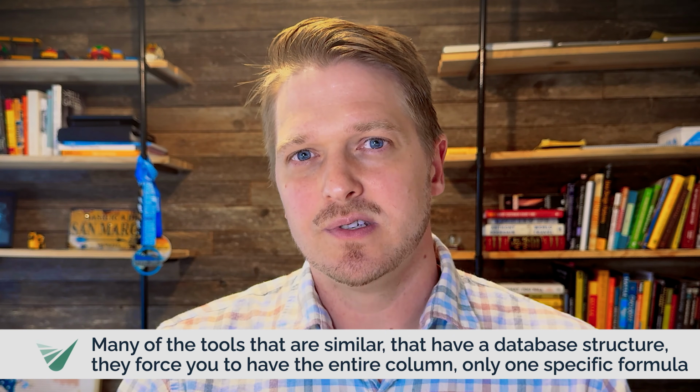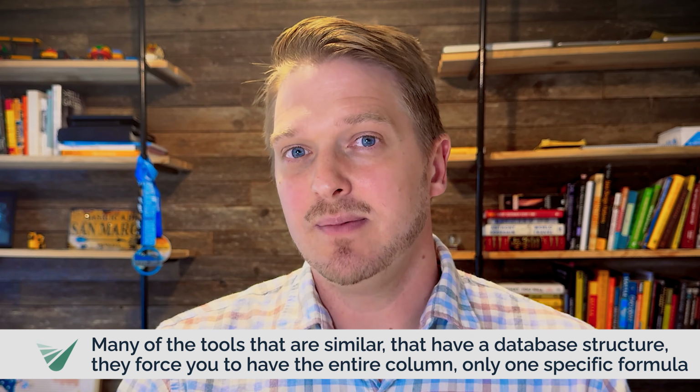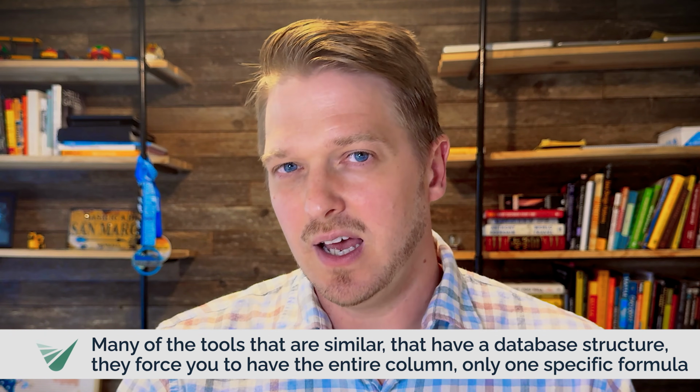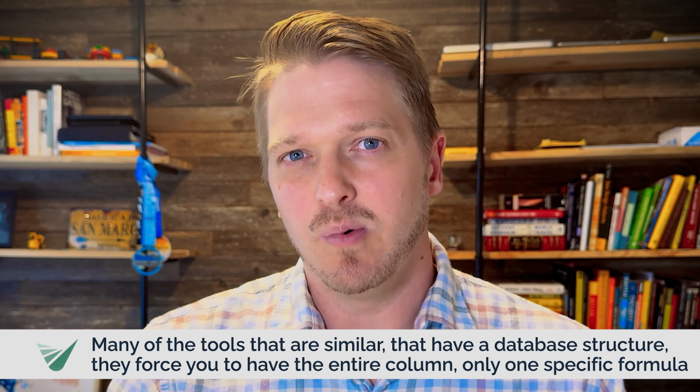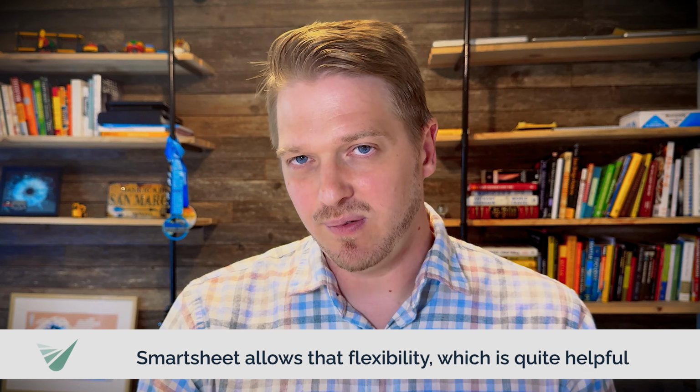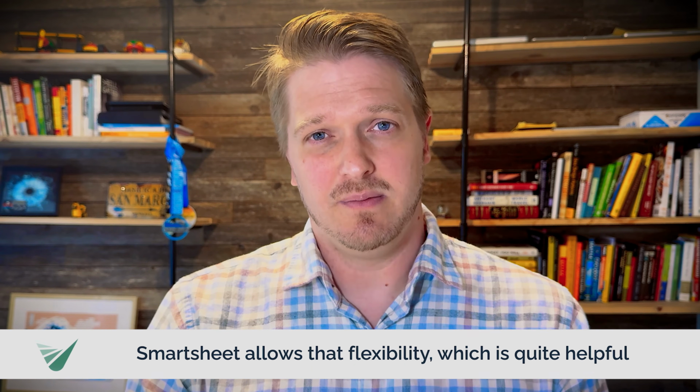It's also nice to be able to change formulas throughout the column. That is a unique feature that Smartsheet has that a lot of other tools don't allow. Many of the tools that are similar, that have a database structure, they force you to have the entire column only one specific formula. Smartsheet allows that flexibility, which is quite helpful and very costly for them. To have all these complex sheets, it's a lot of extra CPU, a lot of extra bandwidth Smartsheet's giving.